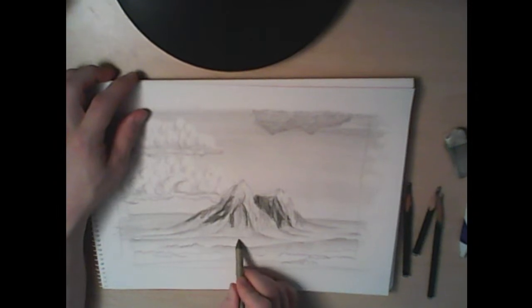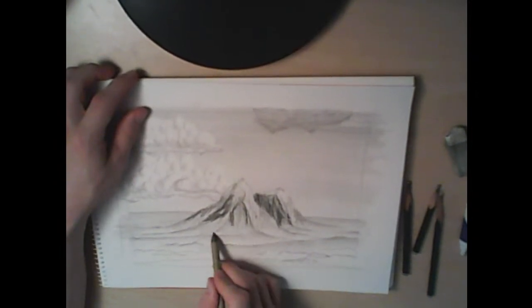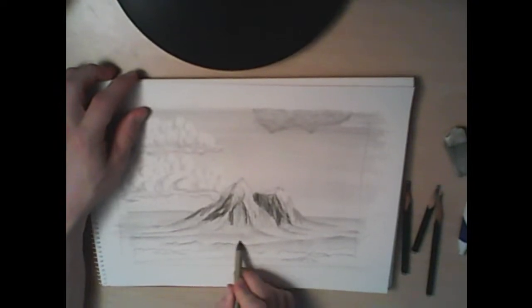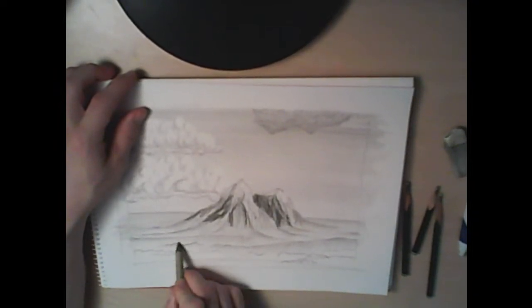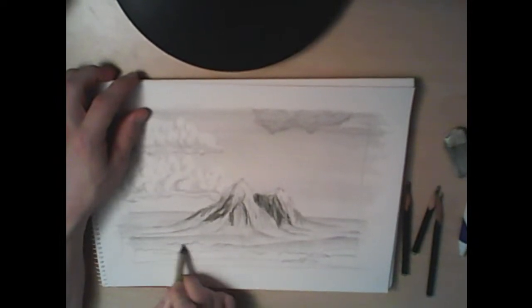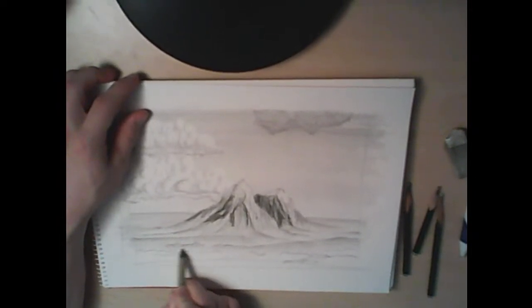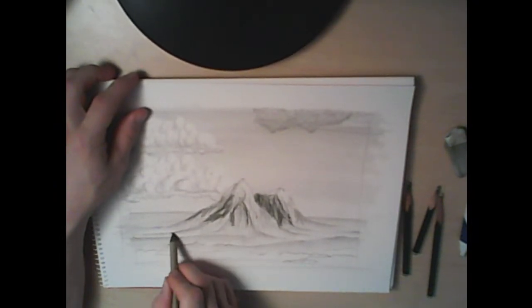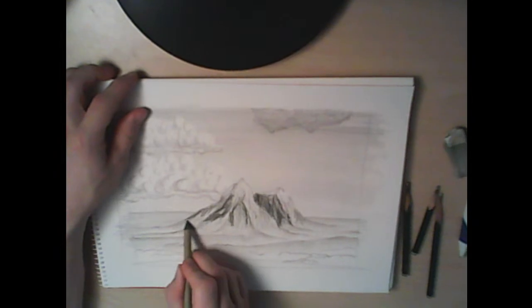Up here, maybe make this one a little less bright. Pull it down there, all the way here, right here, up there, just like so.